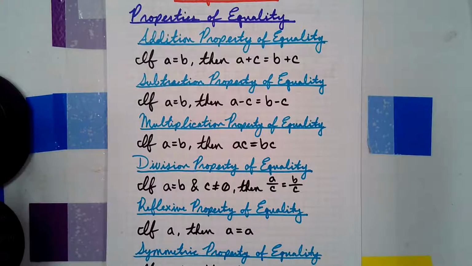So this will take care of that, hopefully. So no song of the day today, no warm-up. It's Friday. It's 9:20. So, properties of equality.